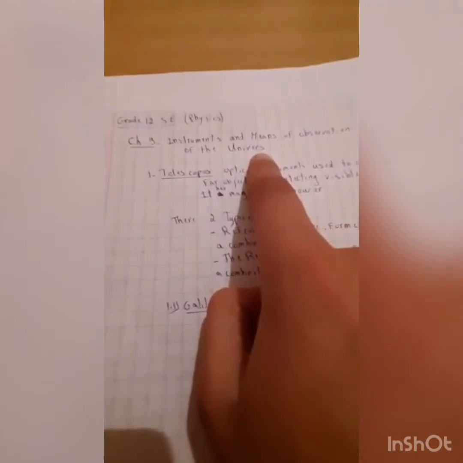Grade 12 SE Physics, Chapter 9. Instruments and means of observation of the universe.